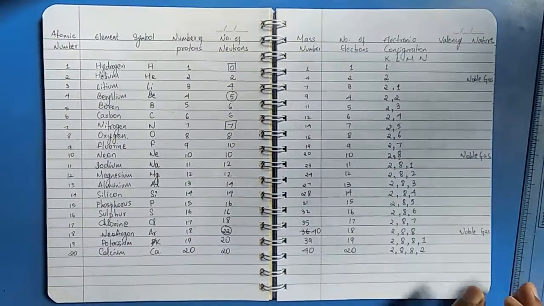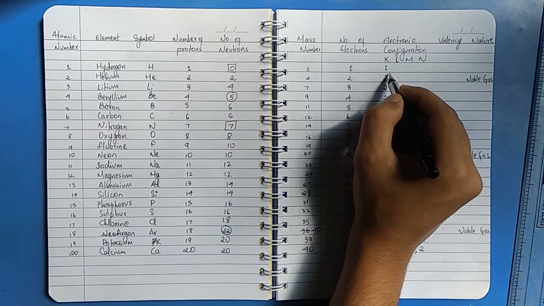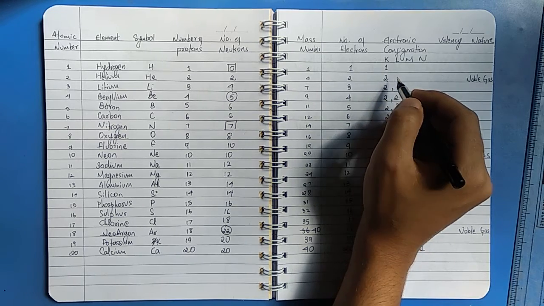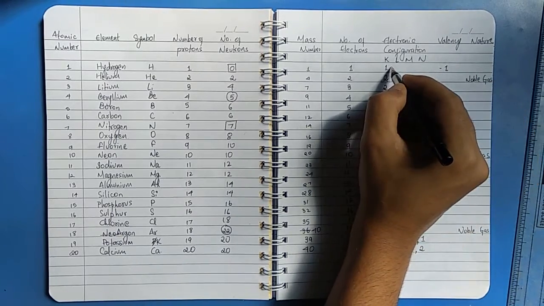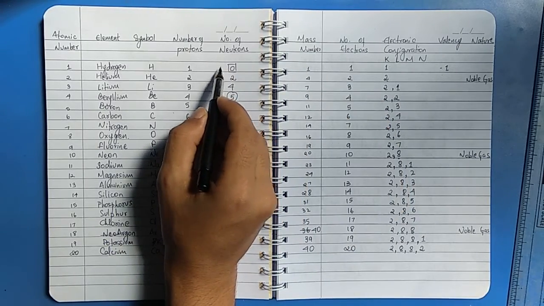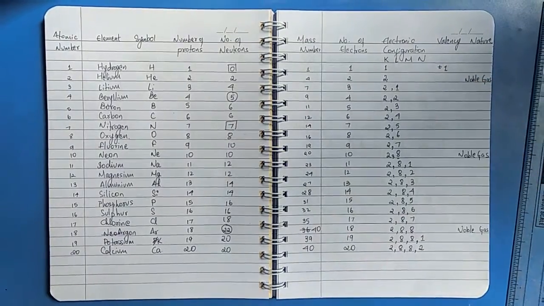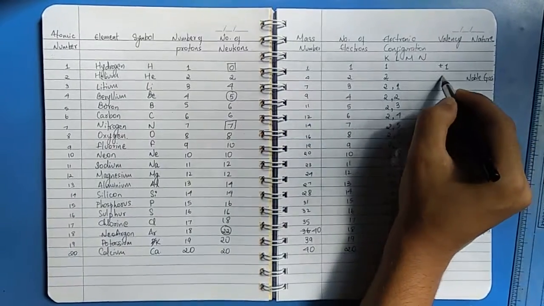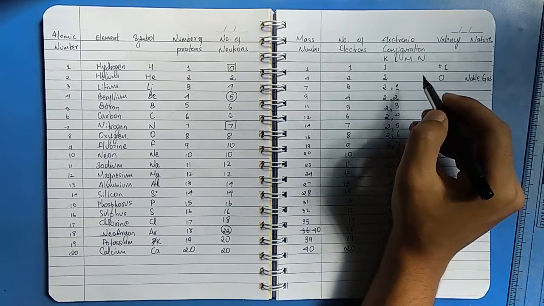So, while writing valency, we can refer to the outermost electrons and its nearest noble gas. So, this has to gain 1 electron. Gaining 1 electron means negative charge. So, this will become minus 1. Or if it loses 1 electron, then it will have only 1 proton, because this does not have a neutron. It will be left with only 1 proton. That will also create stability in it. That's why its valency is plus minus 1. Helium, being a noble gas, has valency 0. It does not combine with any other atom.